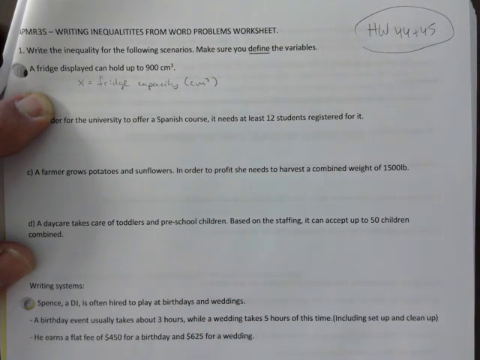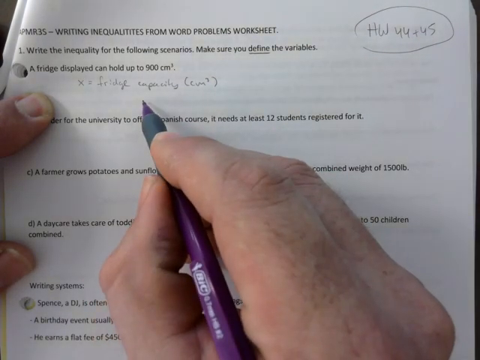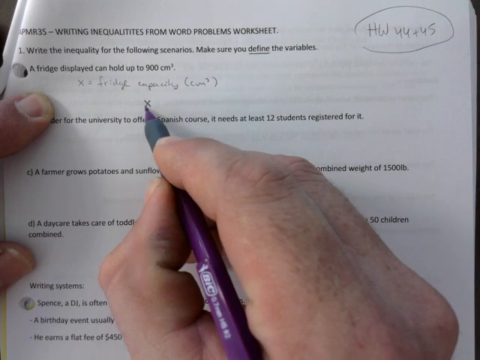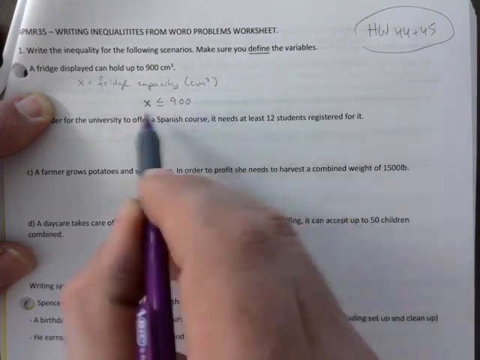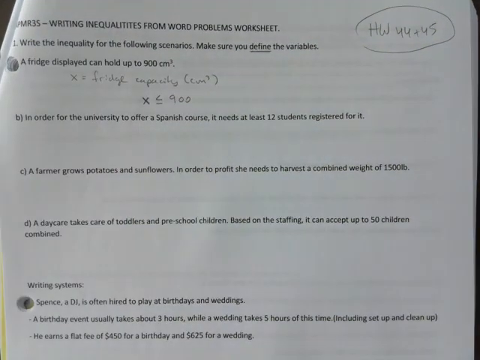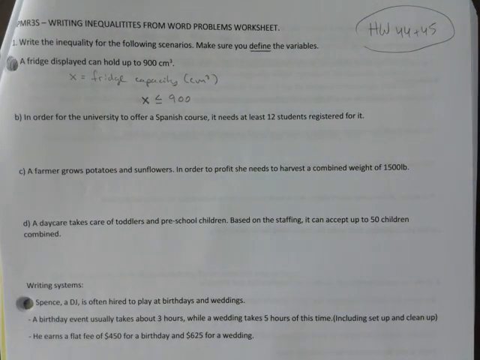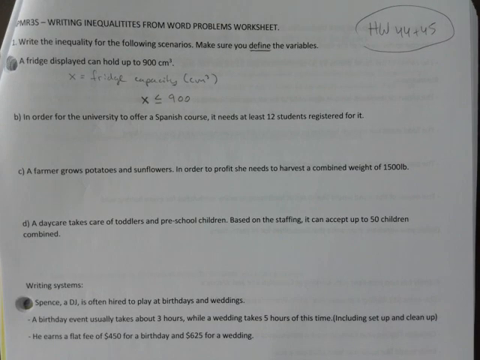So that's what we're talking about here. And so that capacity in this case has to be less than or equal to 900. And in this case, we don't add any units there, okay? Because we already defined our variable. In my key, I may have defined it a little differently, perhaps, but same idea.